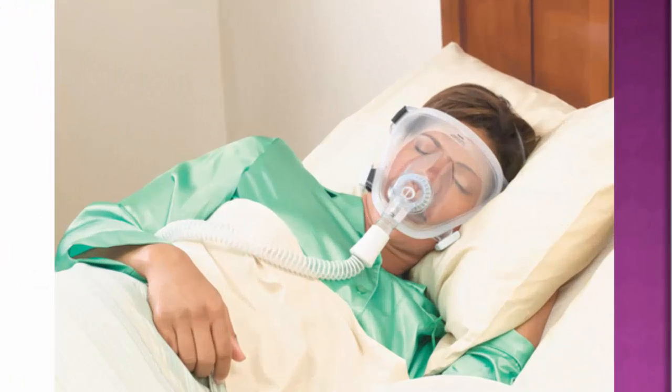On the right-hand side is figure 45-8. This is a total mask, and you see that it covers the whole face. Now, the problem with this one is it actually applies pressure to the eyes also, but there seems to be less claustrophobia with it also.